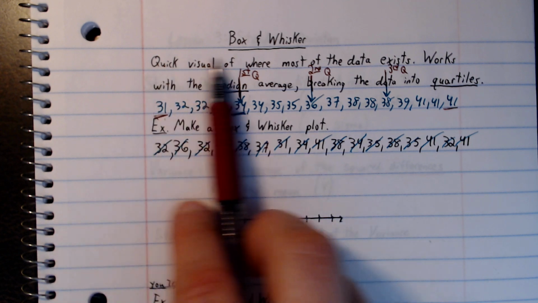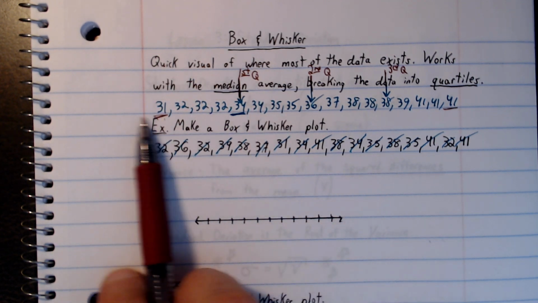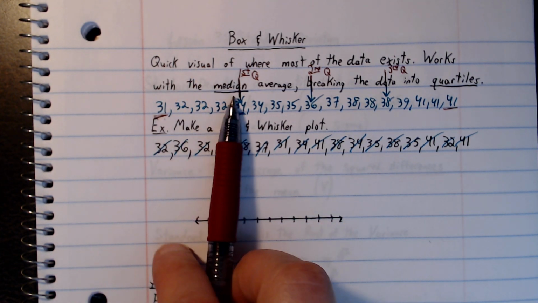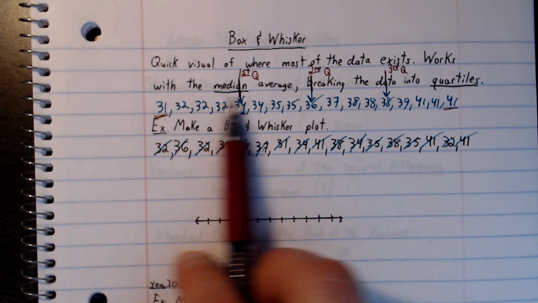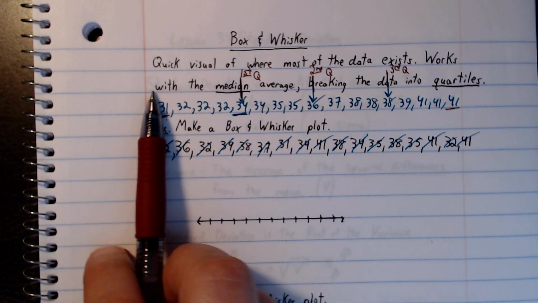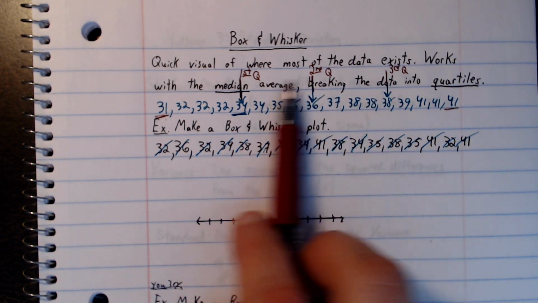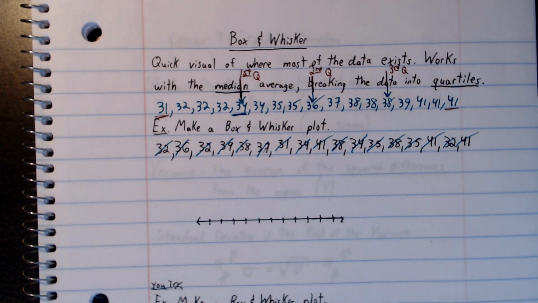A quarter of the numbers fall from 0 to the first quartile. Half of the numbers would fall under the second quartile. Three-quarters would fall under the third quartile. So it's just telling you how many people would fall into those categories. So it's another nice way of looking at and displaying the data.